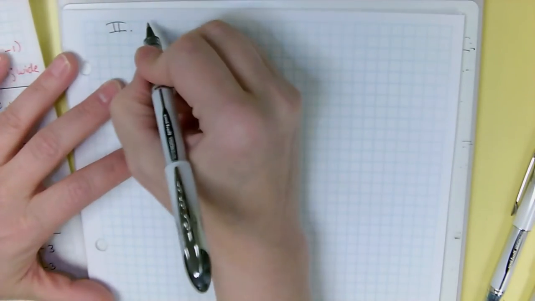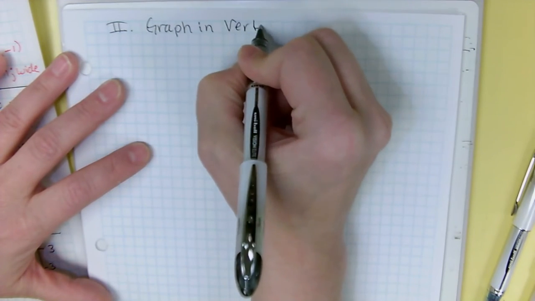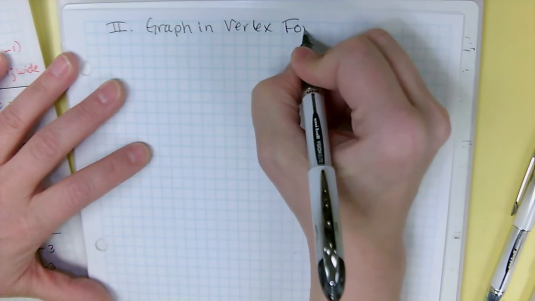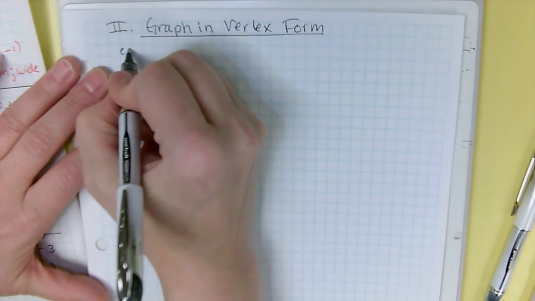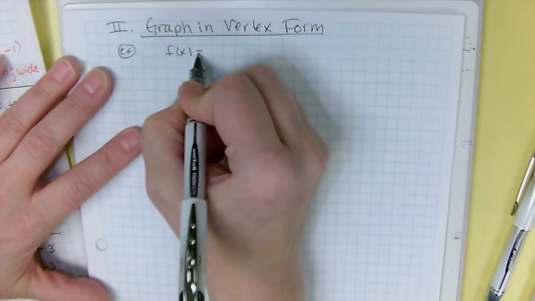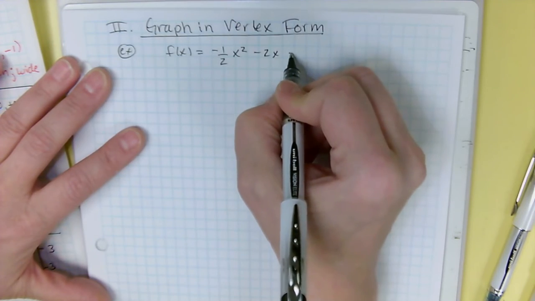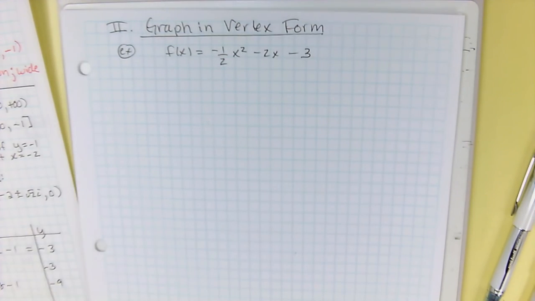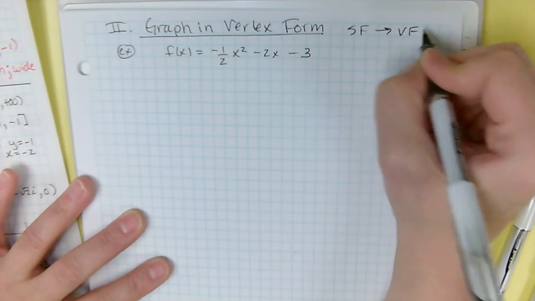All right, we are going to graph in vertex form. And the example we're going to start with is f of x equals negative 1/2 x squared minus 2x minus 3. So the first thing we're going to do is change it from standard form to vertex form.